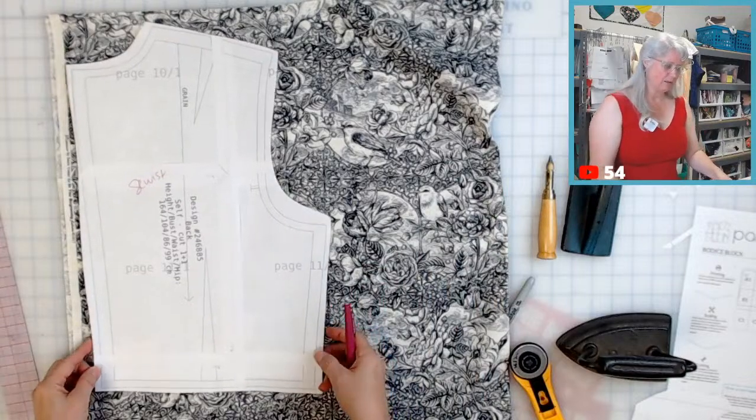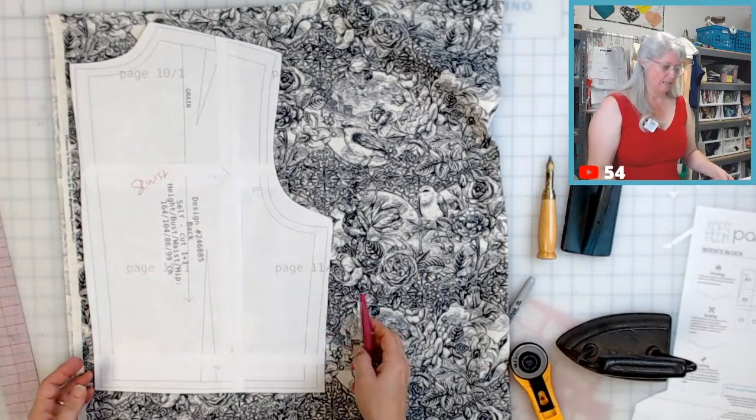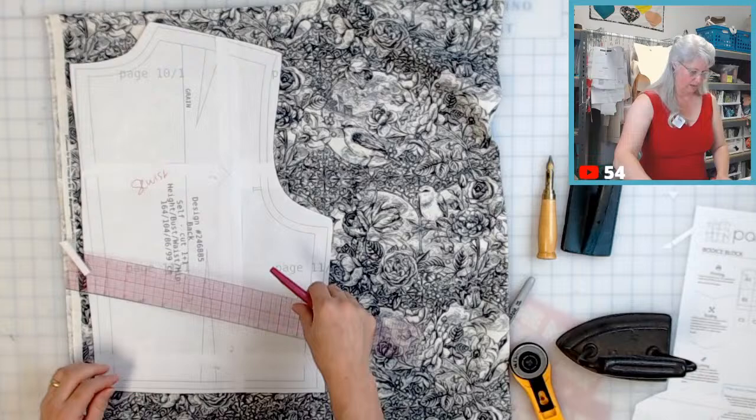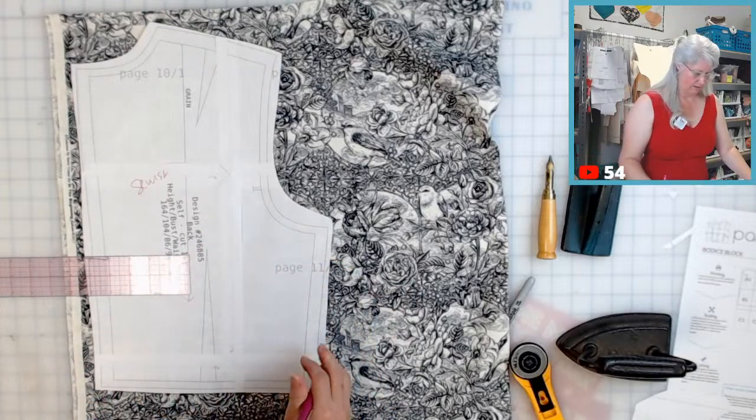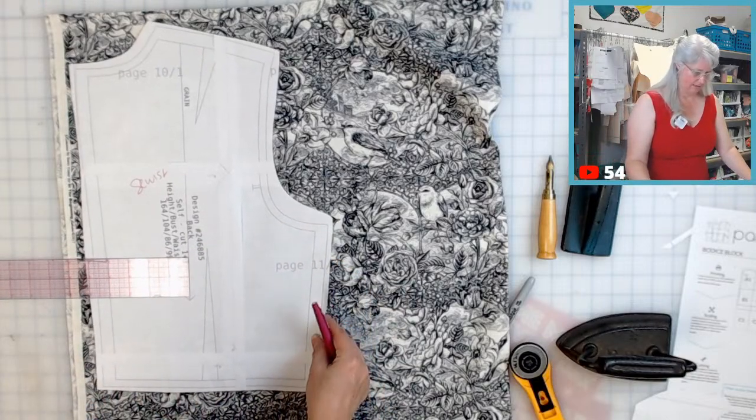It's going to make it a little bit hard to tape it together. So I need to make sure this is parallel to the grain line, not the center.